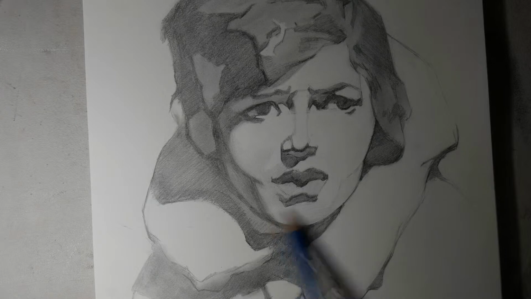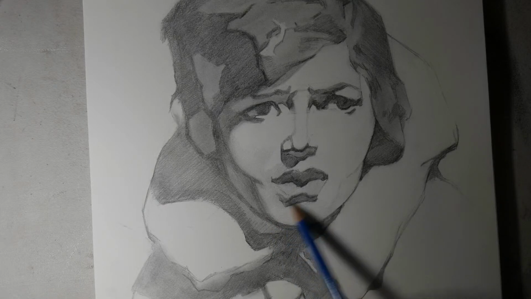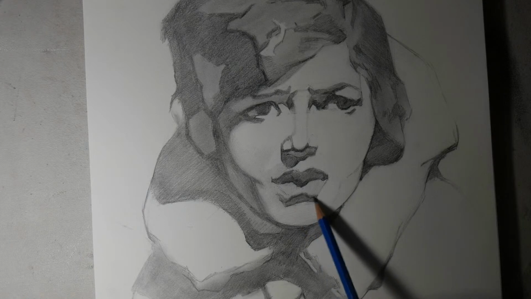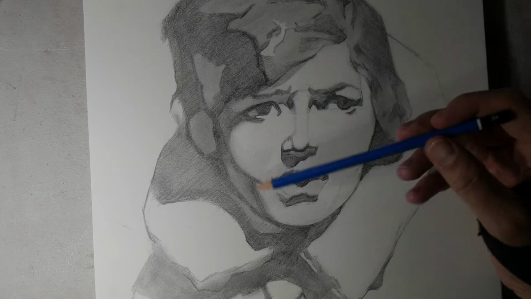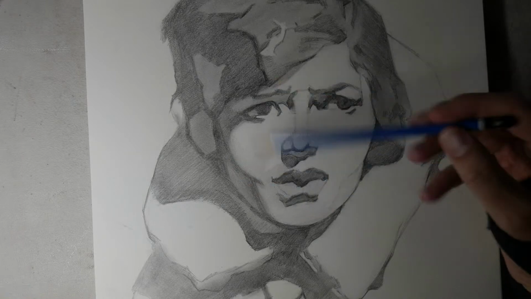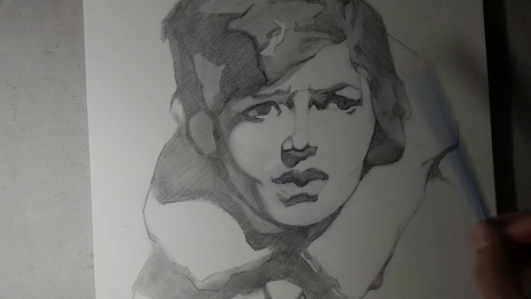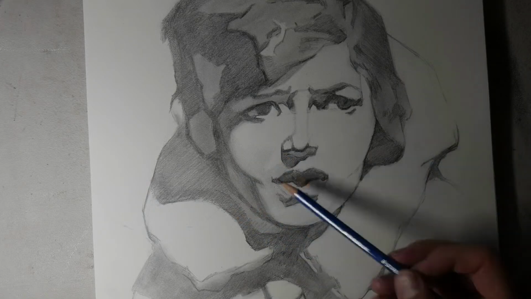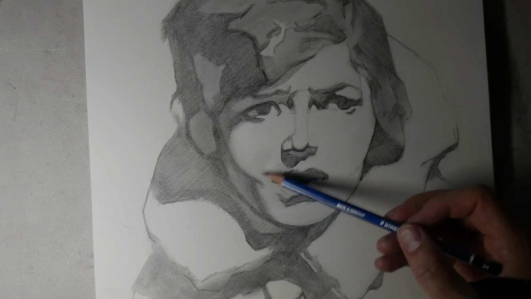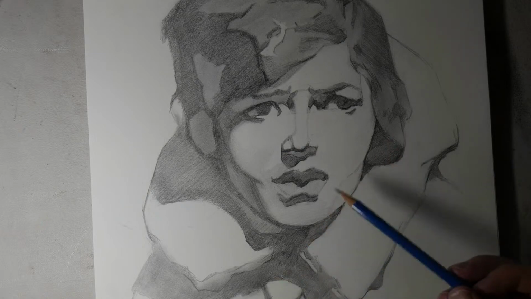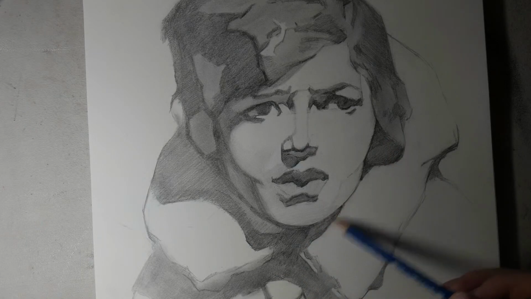What I almost could have done too, there's always many ways of going about a drawing, since there are no really any whites, specular highlights happening on the face, I could have just put one light tone over the whole head. That would have been a nice way of knocking back the intense whiteness of the paper.